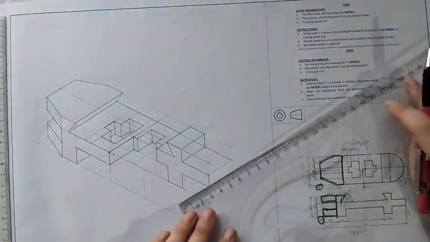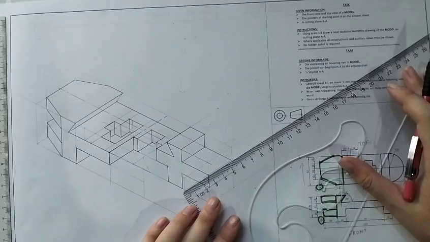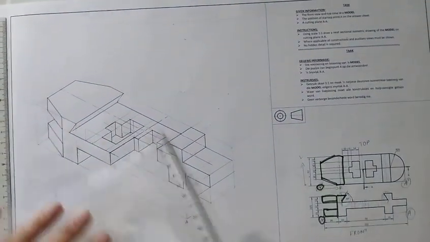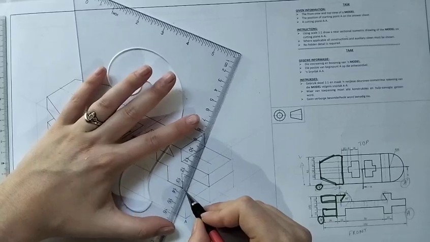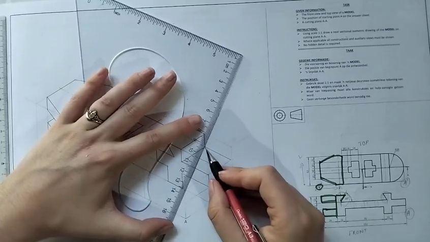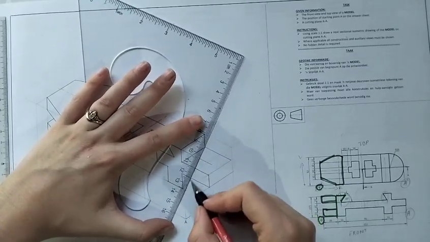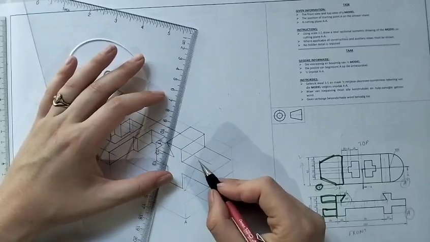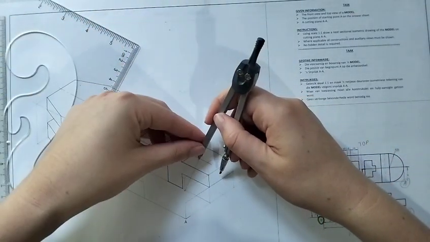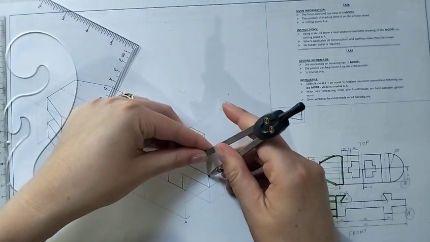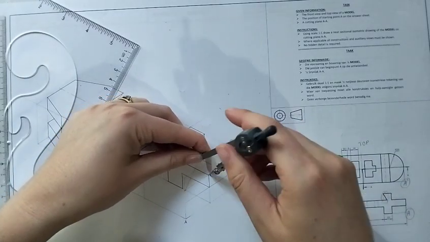And then this is also now 52, so from this corner to that corner, then you get that center. Then I'm going to put my compass on that center point.